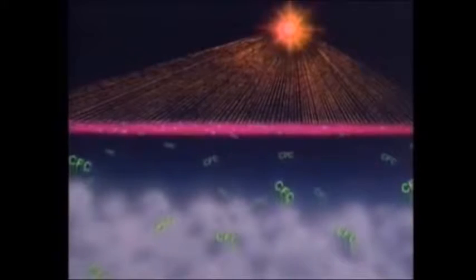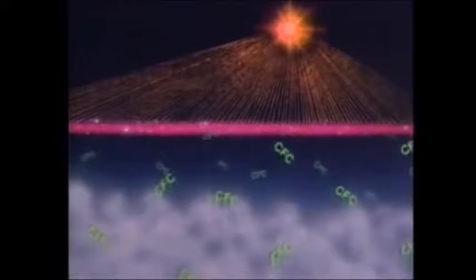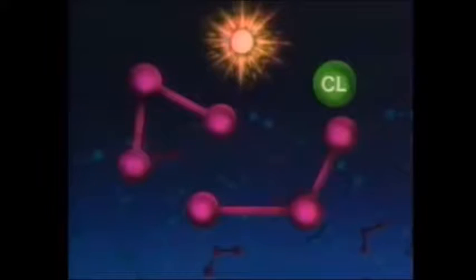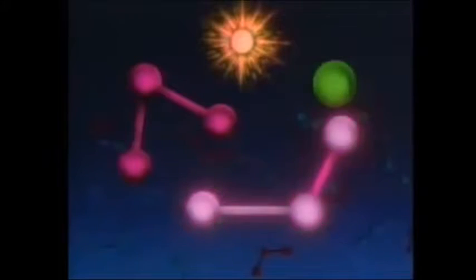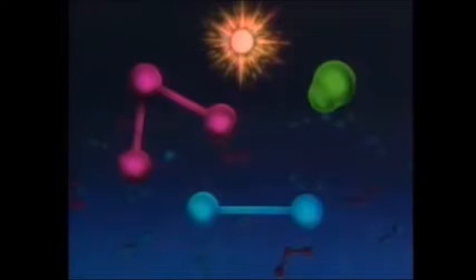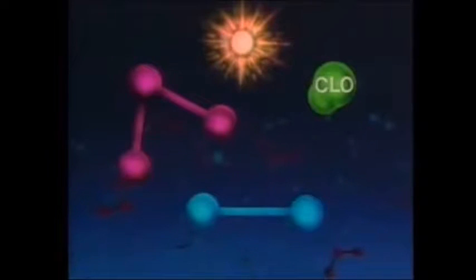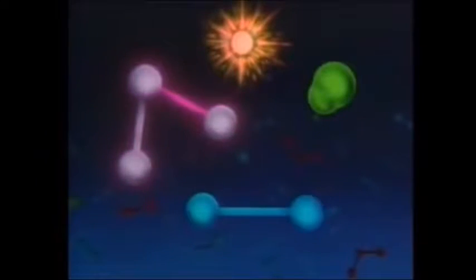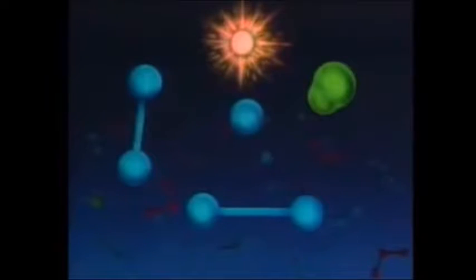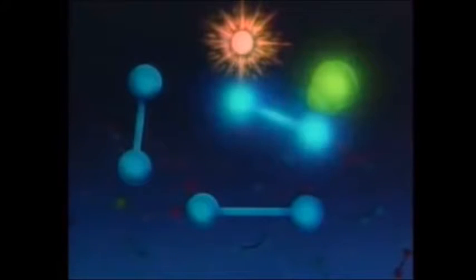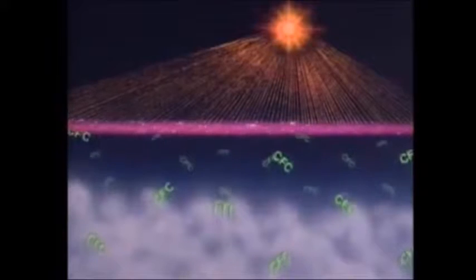But man-made chemicals called chlorofluorocarbons disturb the delicate ozone-oxygen balance. The CFCs react with ultraviolet rays and release chlorine. The chlorine reacts with ozone and destroys it in a chain reaction. Ultimately, there is less ozone to absorb ultraviolet rays.